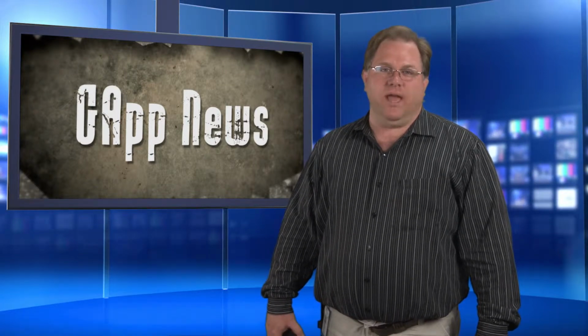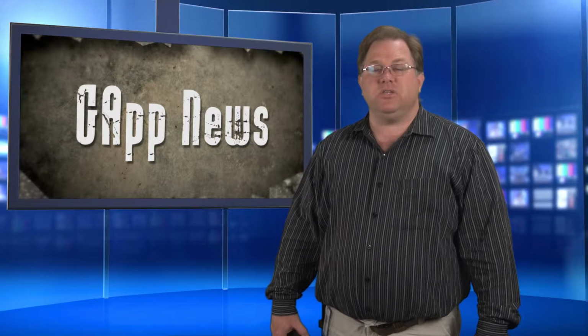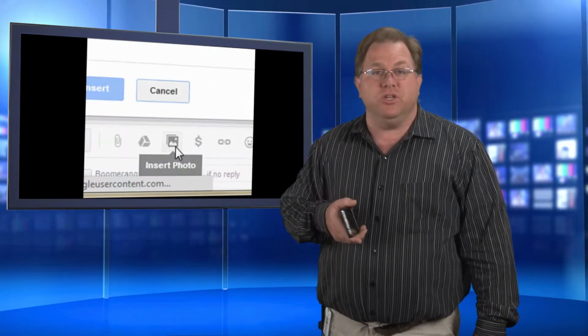Today we have two Google App updates to share that give much love to mobile devices. The first is the new photo picker in Gmail Compose.